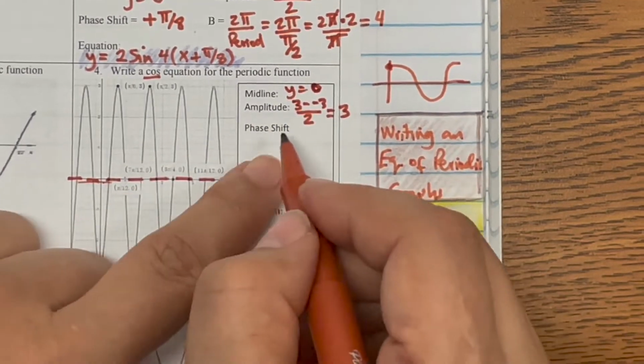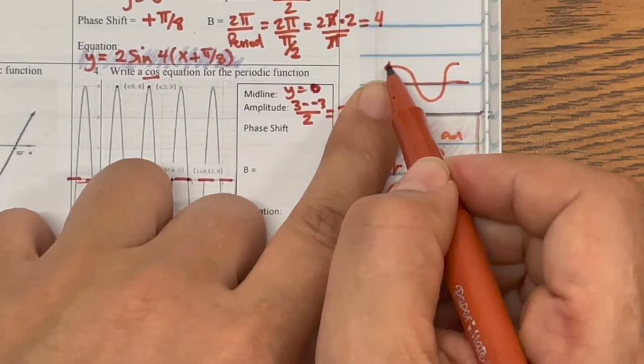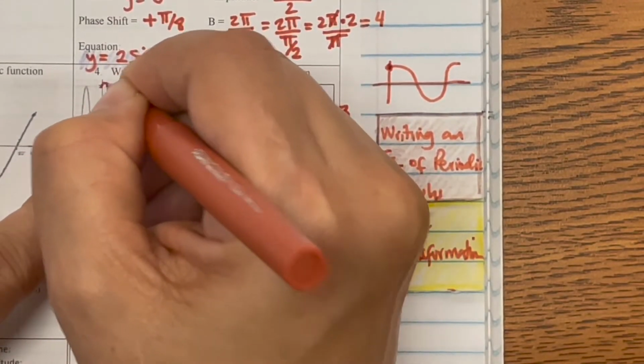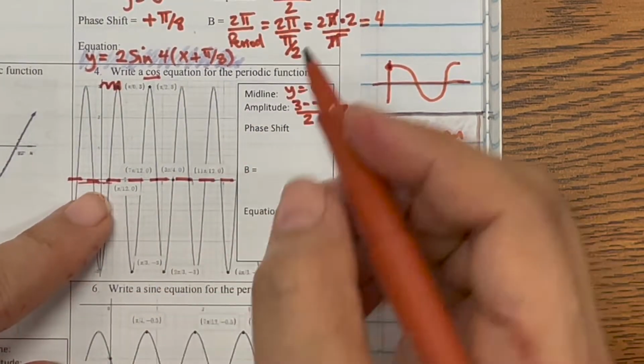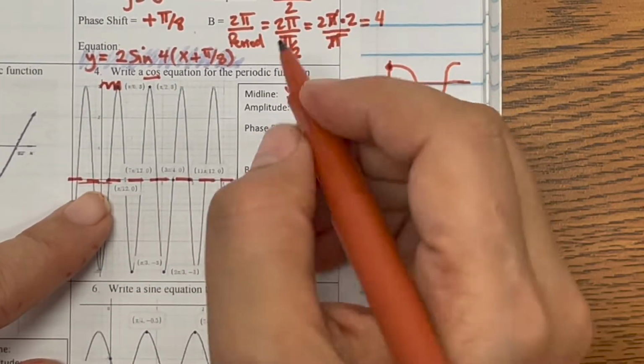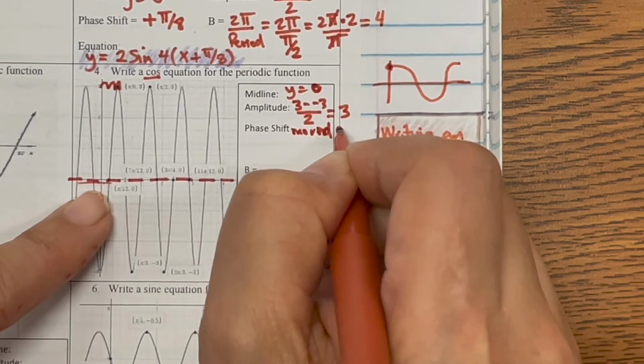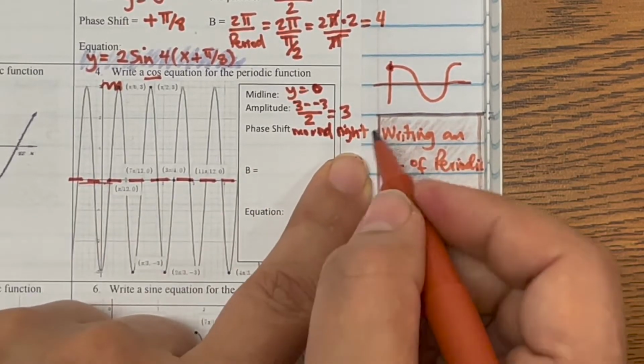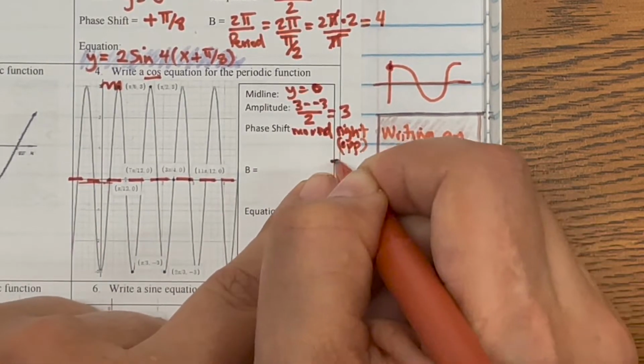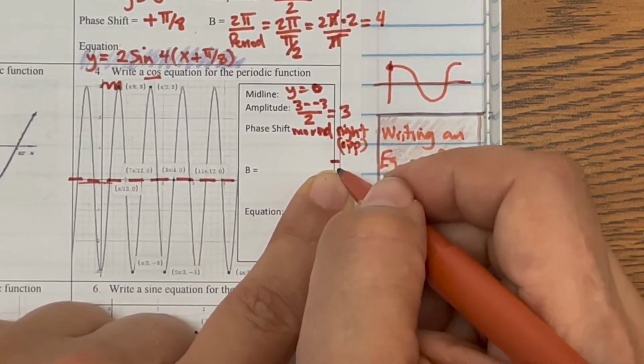All right, so my midline is y equals 0. My phase shift, okay, how's it moved? It used to be up there, now it's gone 2 boxes to the right. All right, so 2 boxes to the right. That's my phase shift. And remember, it's going to be opposite of what you think. So if it's right, you think plus, but it's really going to be minus. And then you need to figure out what each box is and multiply by 2.